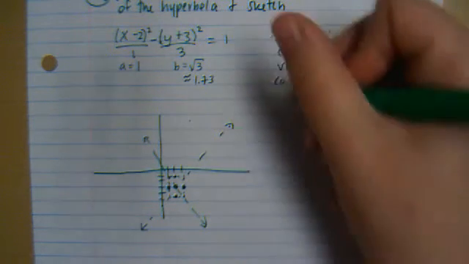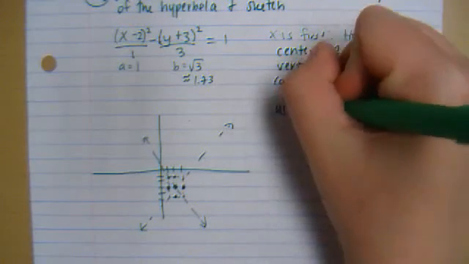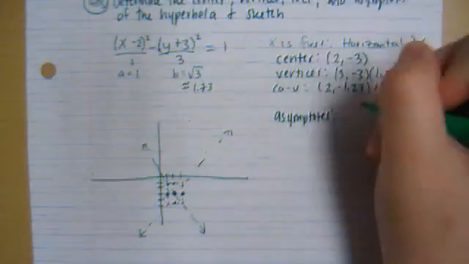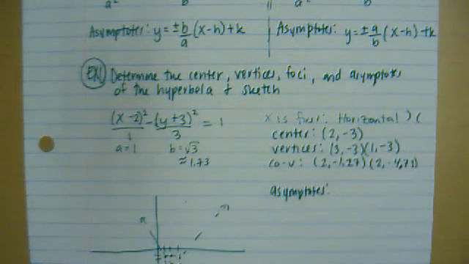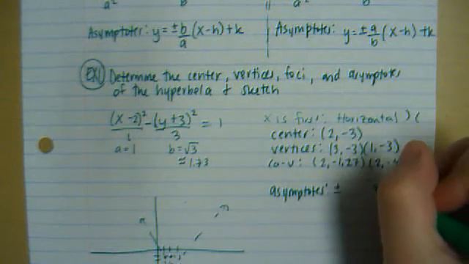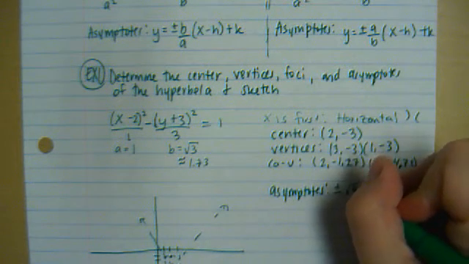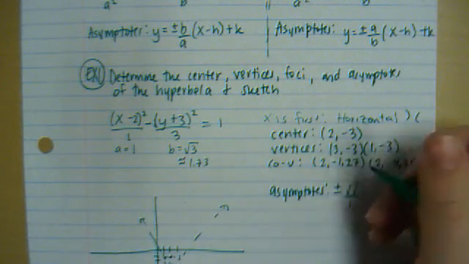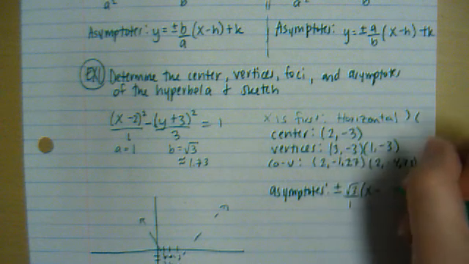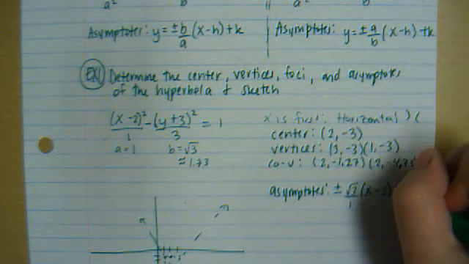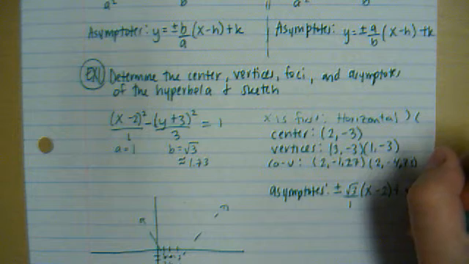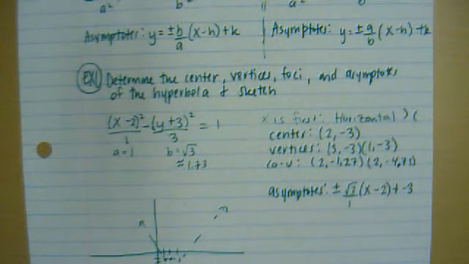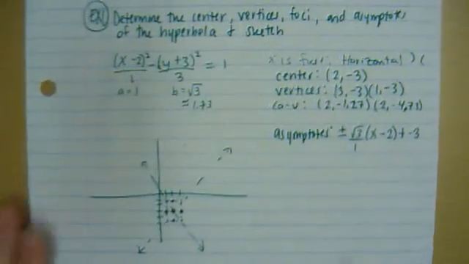Okay, and we can get the asymptotes by using the equation. So here's the equation for the horizontal. So I'm going to have plus or minus b is root 3 over a is 1 times (x minus h) plus k. So k is negative 3. So that's the asymptotes. That's how we get those.